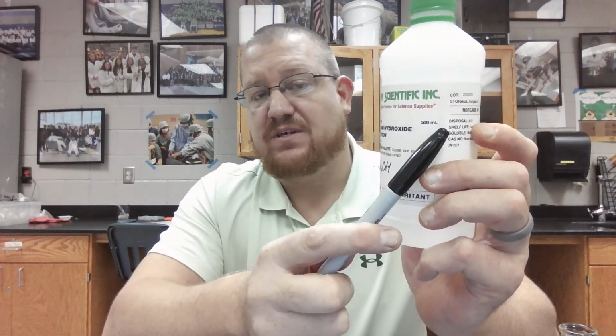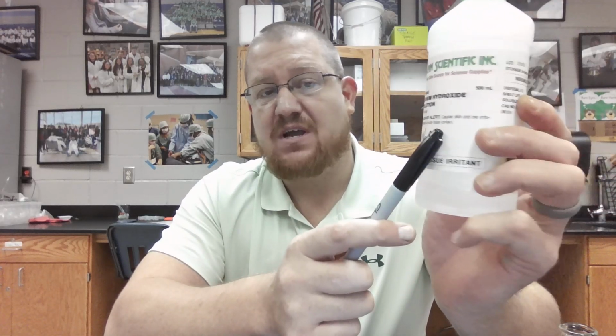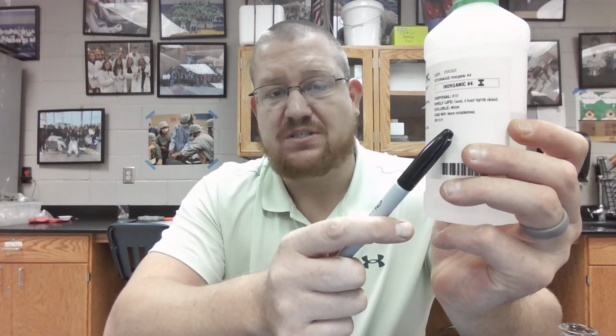So we're going to look at our solution. This is our stock reagent container. This is what it comes to us in from the factory. So we have a lot of information on here. We have the item number. We have how much of it was originally in the bottle. We have the name. We have the concentration. We have hazard alerts. We have extra information somewhere here about storage, shelf life, disposal, things such as that, classification. But what we need is the name.